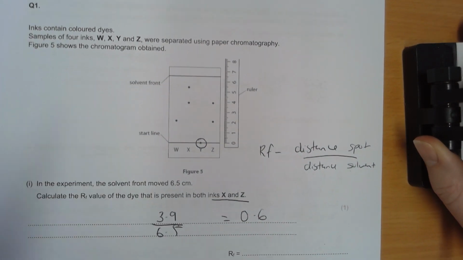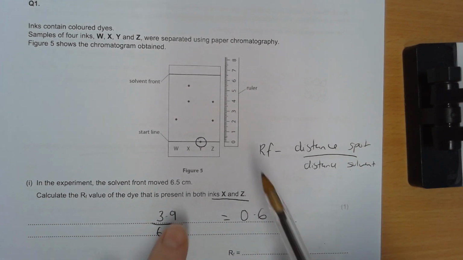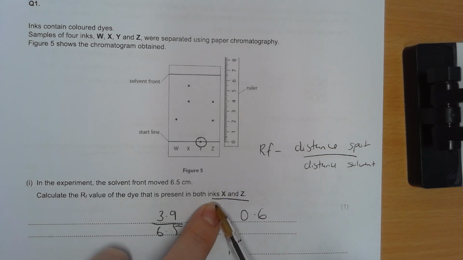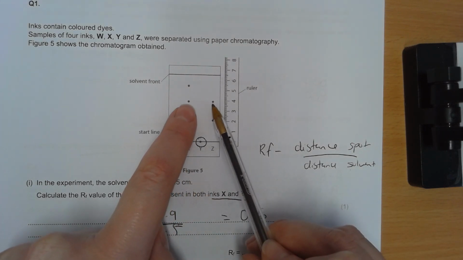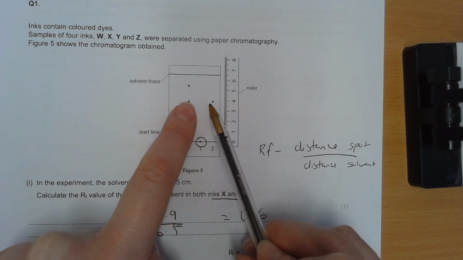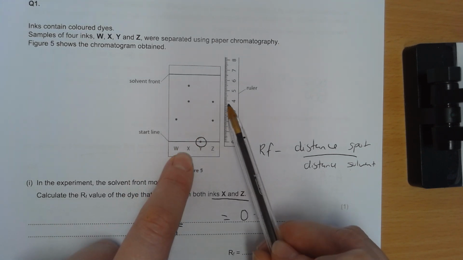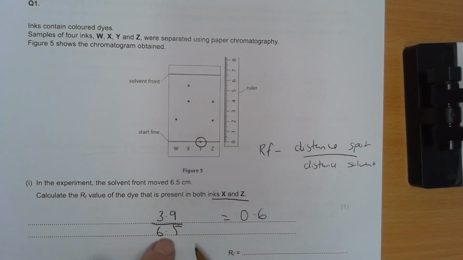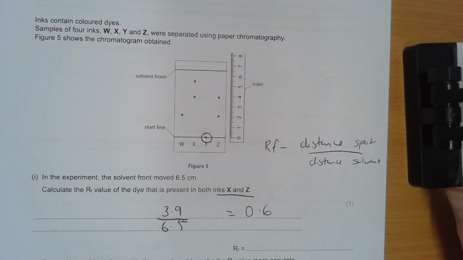First question here is on chromatography, and it wasn't an easy one. They asked you to calculate the RF value, which should be okay. RF is the distance moved by the spot divided by the distance of the solvent. The spot in question is the one that's present in X and Y, so it's this spot here because it's at the same level and it's from X and Y. Distance moved by the spot, if you use this ruler, is 3.9. The solvent front is here at 6.5. You divide and you get your answer as 0.6.